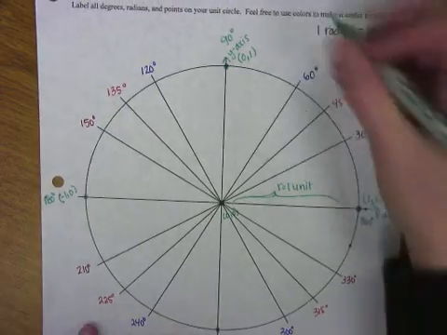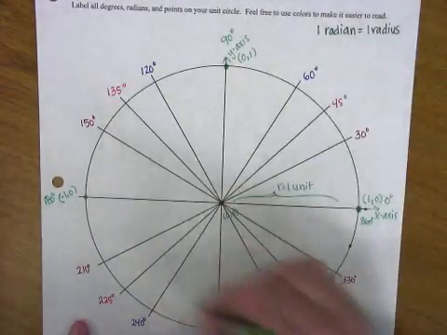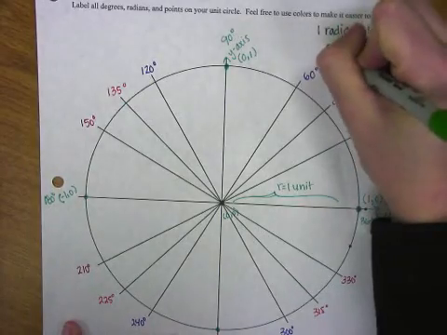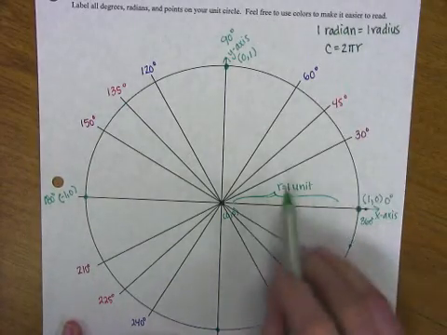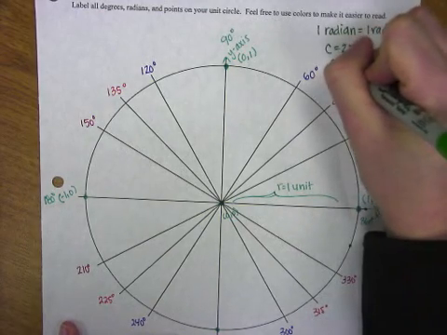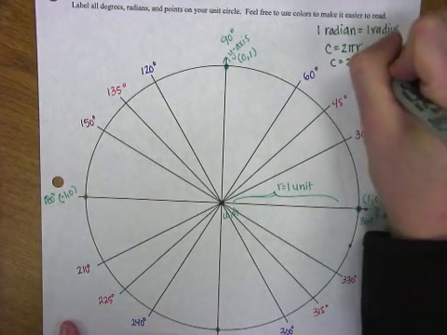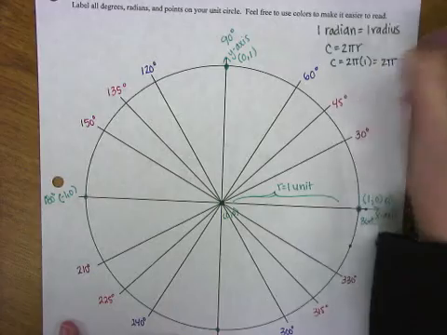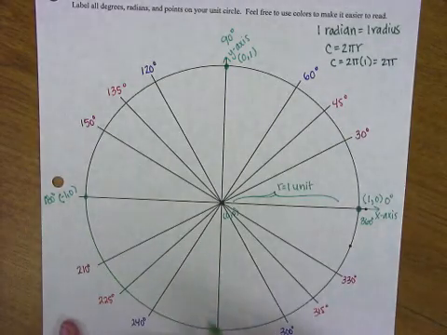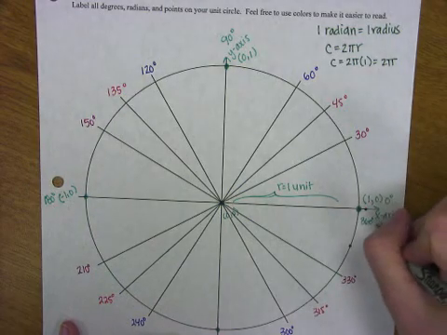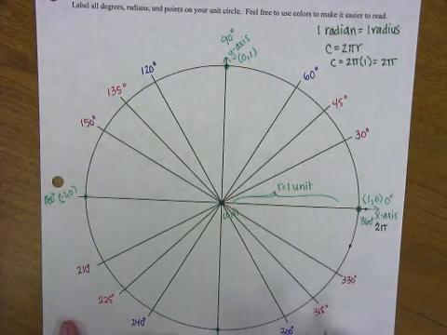And for our purposes, since we want to go around the whole circle, I know the circumference of a circle is 2 pi r. And since my radius here is 1 unit, I'm going to get 2 pi times 1, which is just 2 pi. That means if I were to measure along the outside edge of my circle all the way around, I would get to 2 pi.